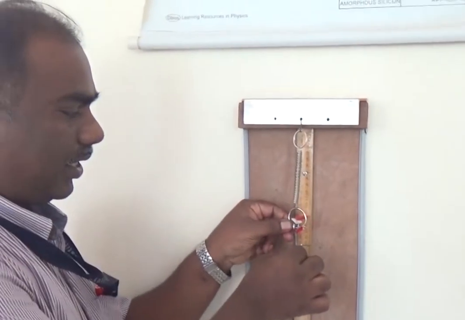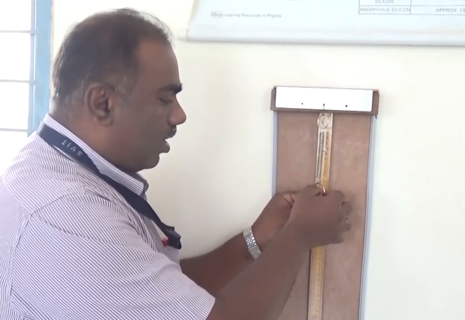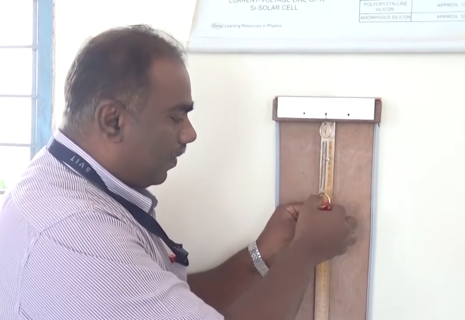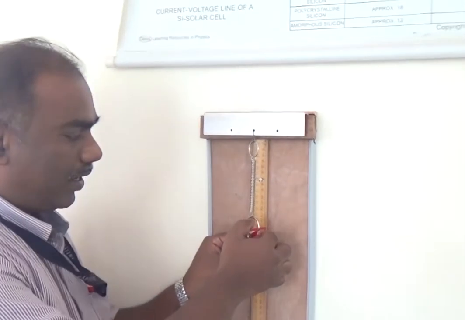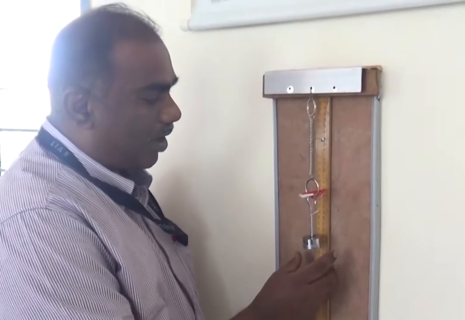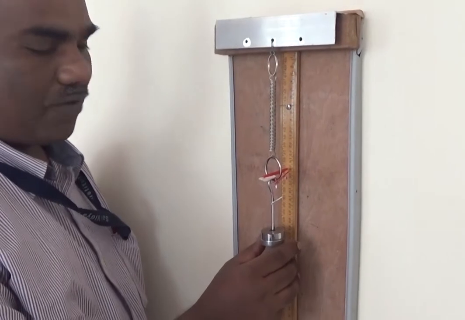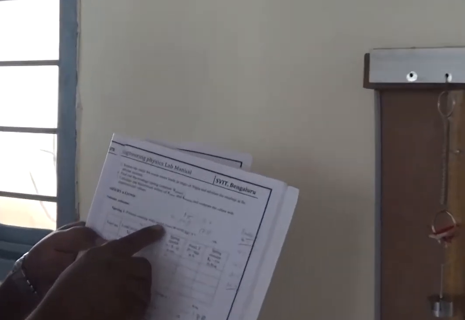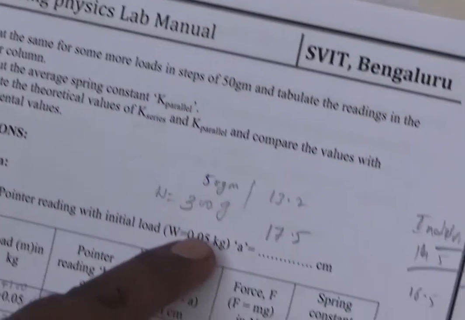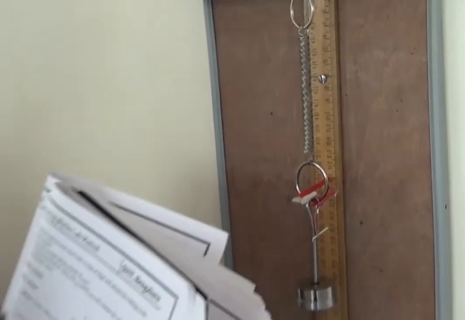By suspending the dead load, it gets elongated, and we will be noting down the pointer reading A. Here the pointer reading for the dead load is showing at 15 centimeter. So the pointer reading with initial load of 0.1 kg, that is A, shows 15 centimeter. So we will be noting down 15 centimeter.